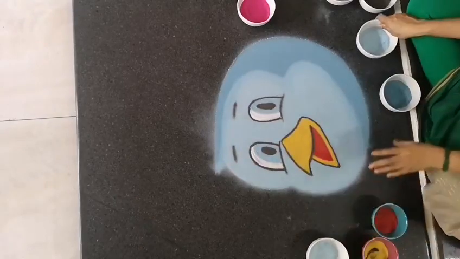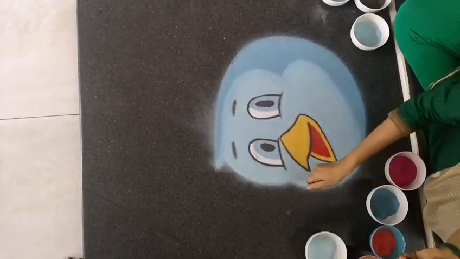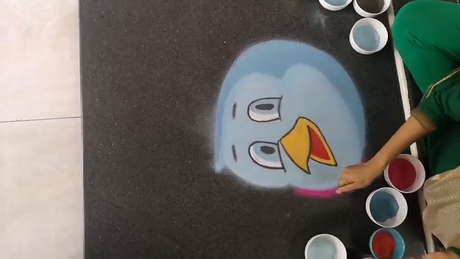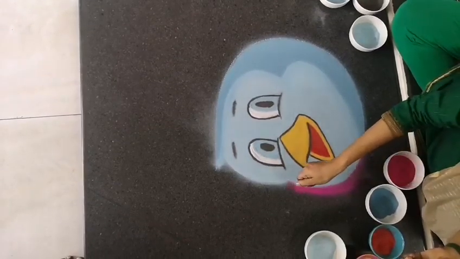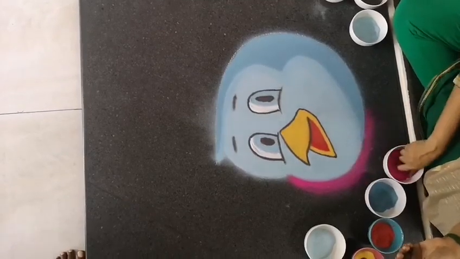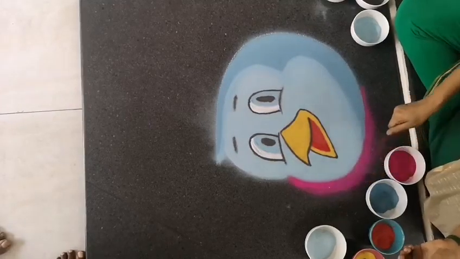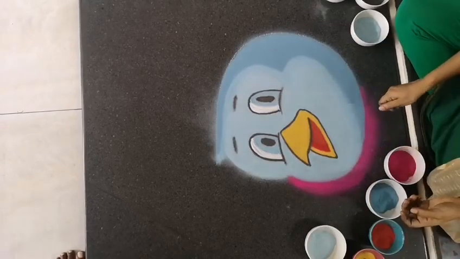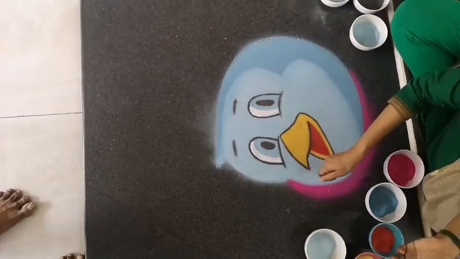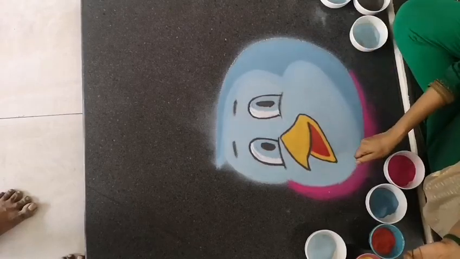Okay. Let me give a border to this to highlight the picture. Do it slowly. Have to see that the edges are proper.